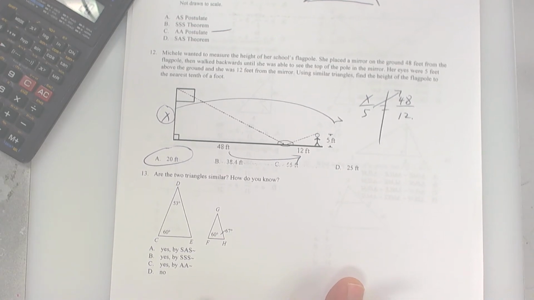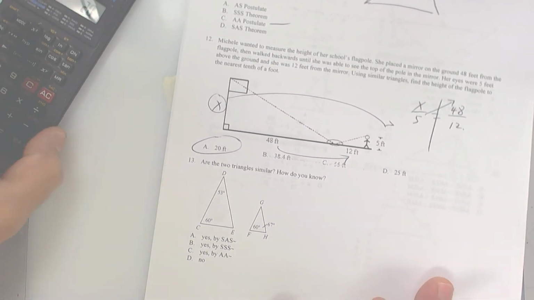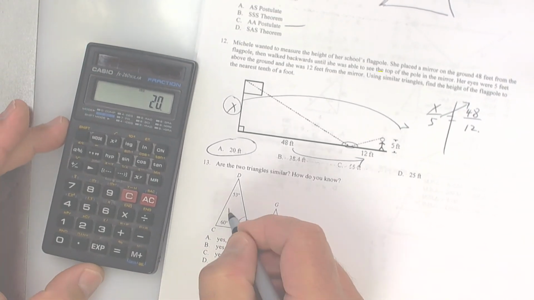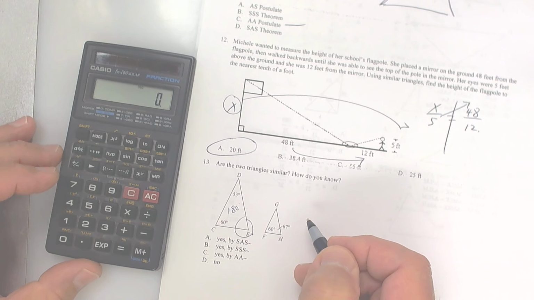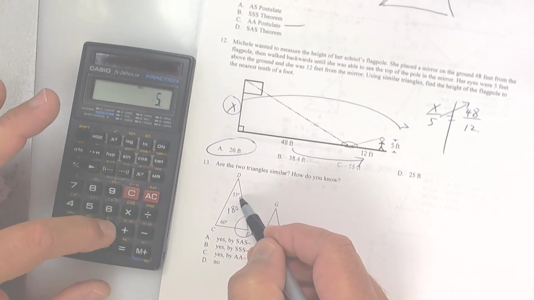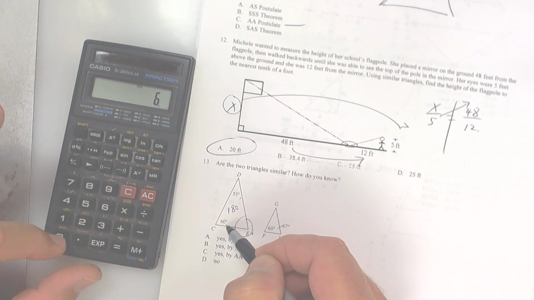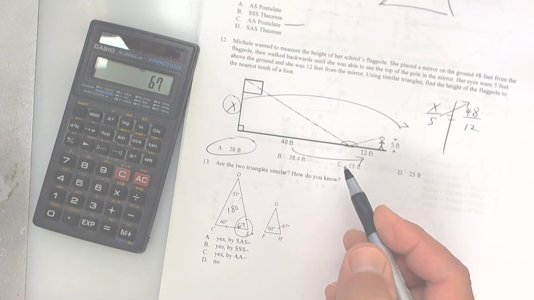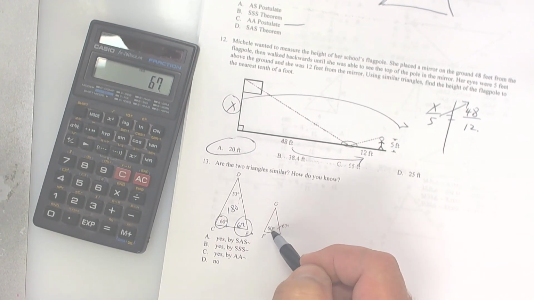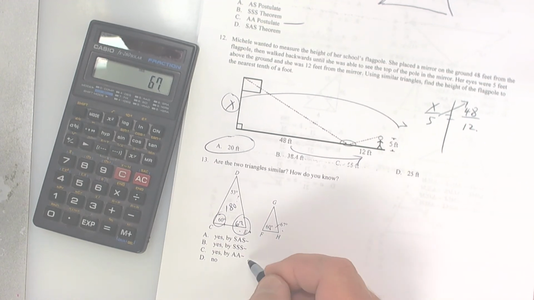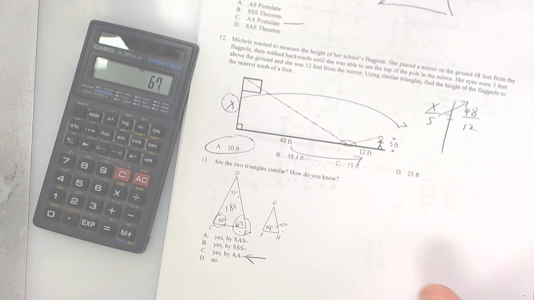The next one is, are they similar? Okay, so look here. Remember, if they don't give you the angle, you have to subtract from 180. Make sure you know that. So 180 minus 53 minus 60 equals, I get 67 here. All right, so all we need is two angles. So we have a 60 and a 60 and a 67 and a 67. So this would be angle, angle similarity. That's your answer right there. Okay, let's keep moving.